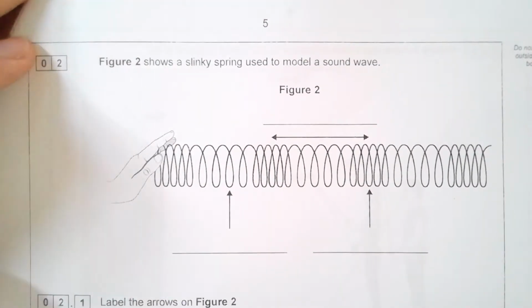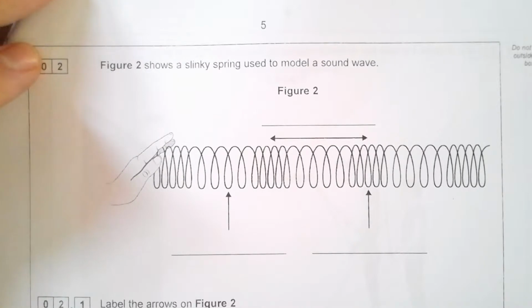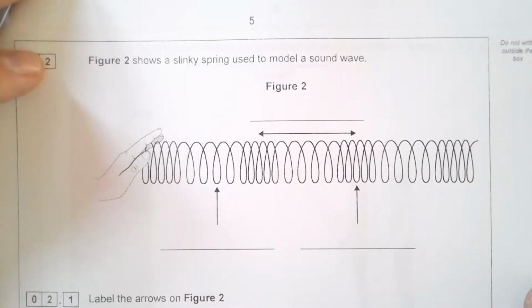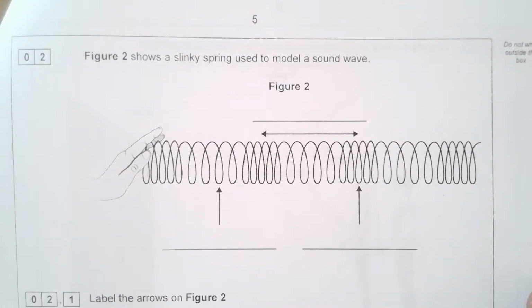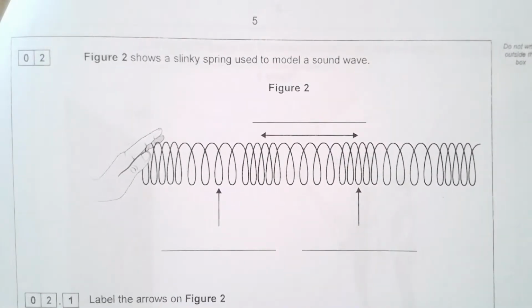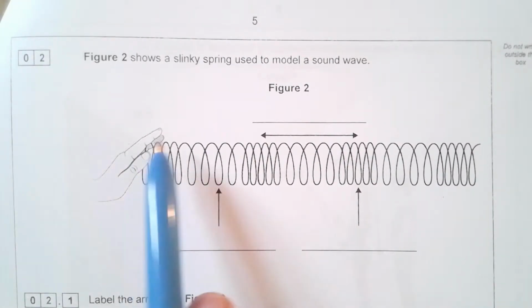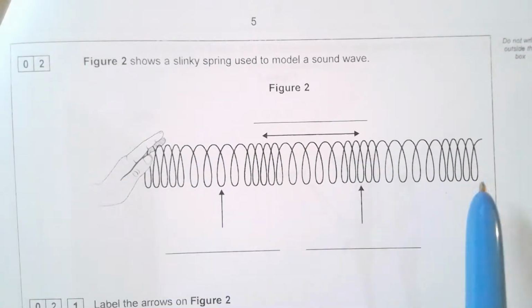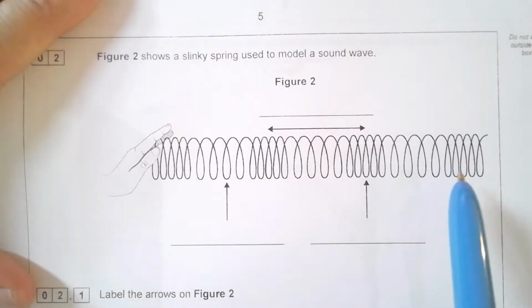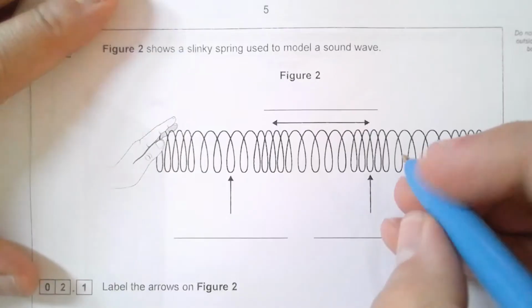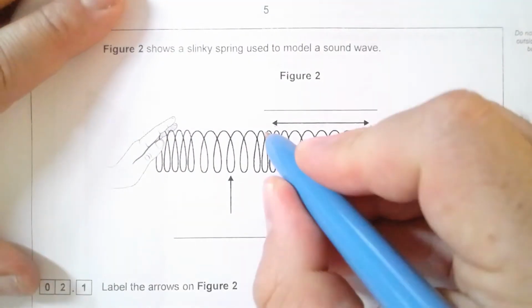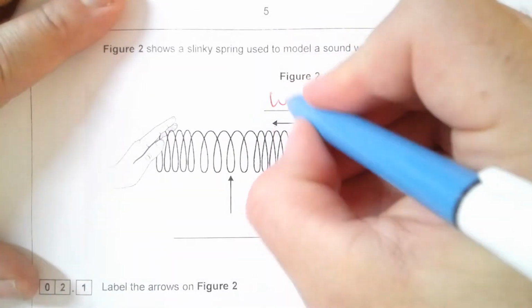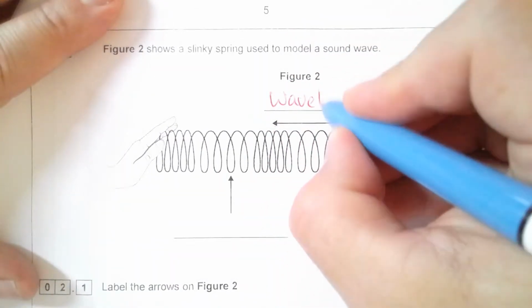Question 2 looks at waves and sound waves. The first thing we get is a slinky spring that's being used to model a sound wave. It's a longitudinal wave because the oscillations are parallel to the direction of energy transfer, to the direction of wave travel. If we have a look at this point to this point, it's between two compressions, and that is a wavelength.